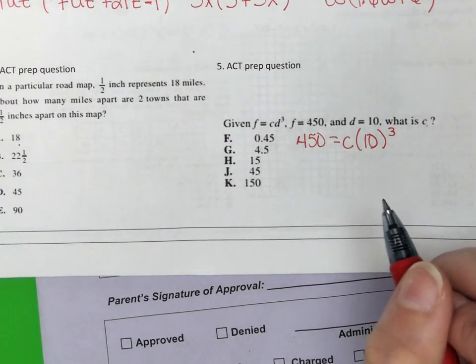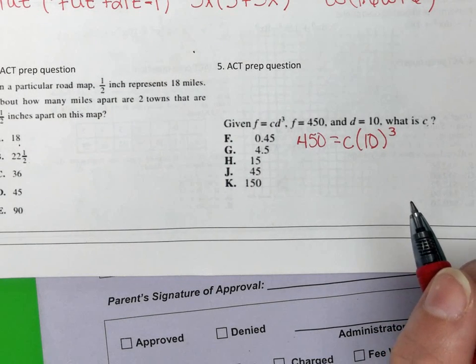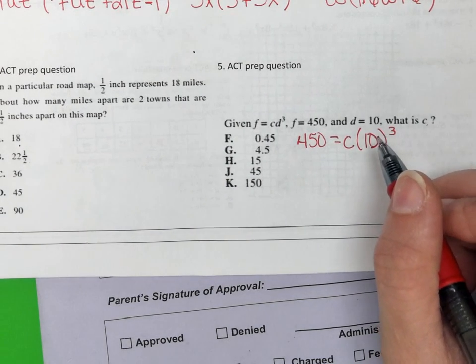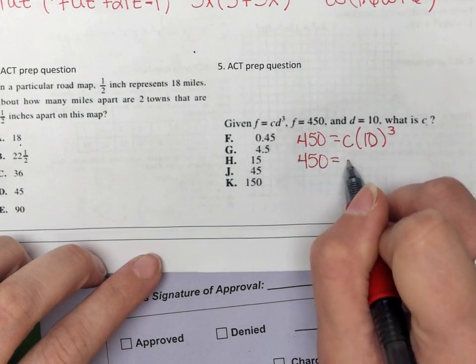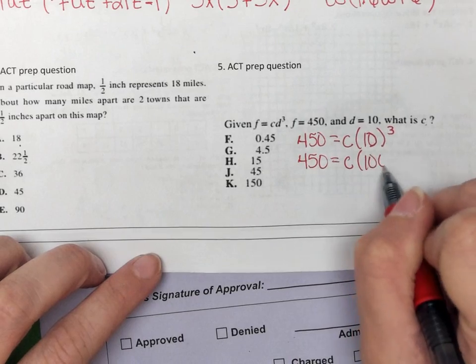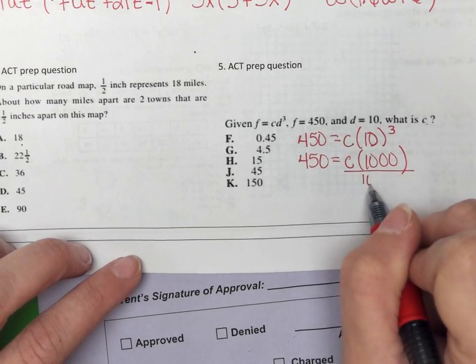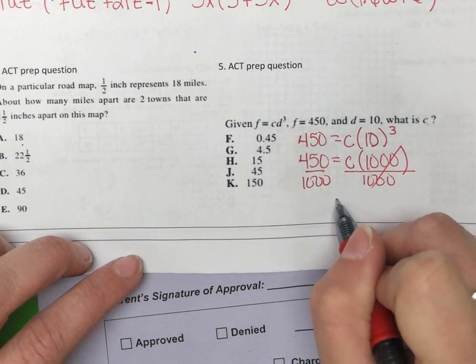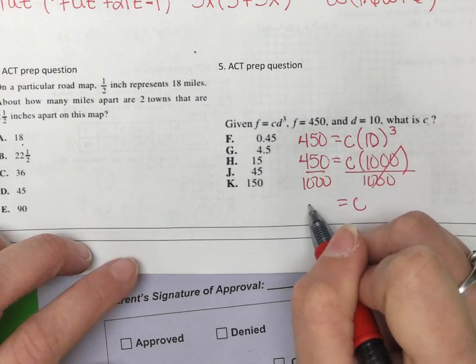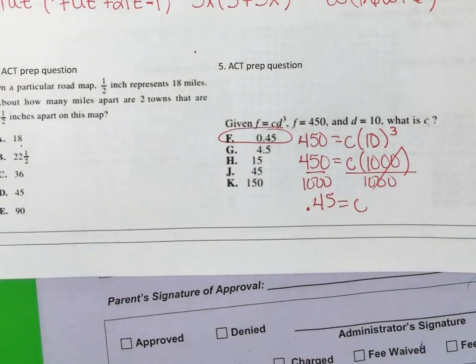Alright, what can I do first? You can do that exponent. So 10 to the 3rd power. Thank you. What's 10 to the 3rd power? 1,000? Okay, now what? Divide. You are multiplying. So divide. So what's 450 divided by 1,000? 0.45. There we go. That's pretty easy.